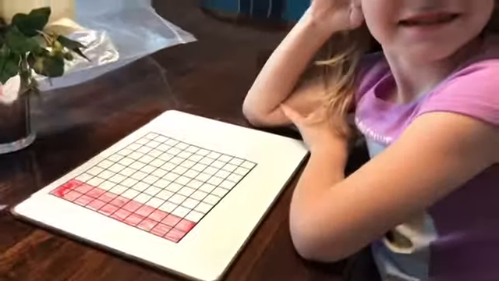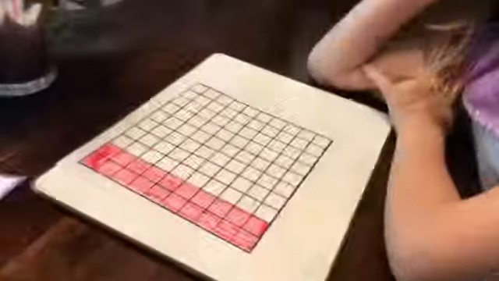What's up, everybody? I'm here with Audrey. Audrey is in 4th grade and she is working on decimals. So we're going to do a little talk over here about this grid.